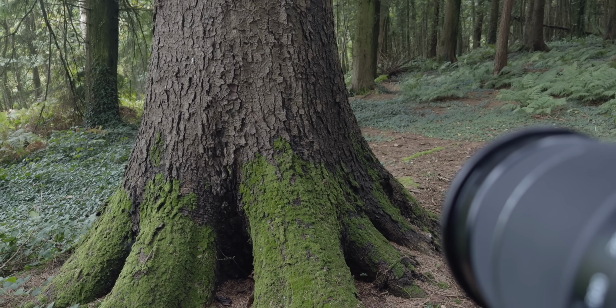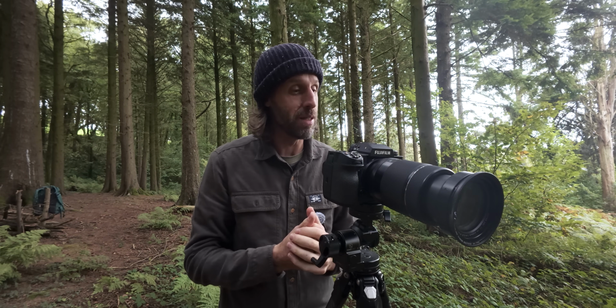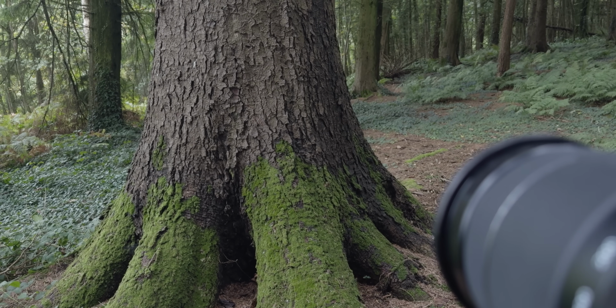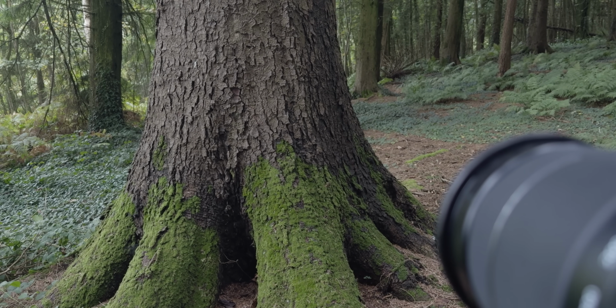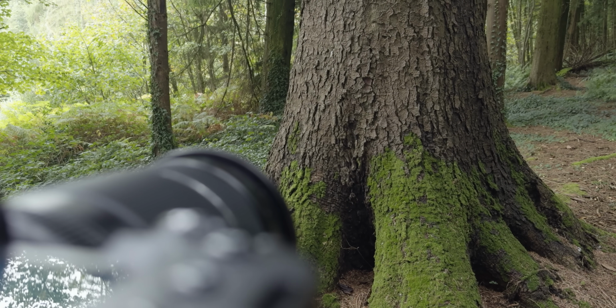So I've really worked on how the light is interacting with the trunk itself. So obviously the light's coming through the canopy of trees here, lighting this side of the tree up. The right hand side of the tree is in shade. So we've got this transition as the light wraps around the trunk itself from light to dark, which I think helps to add a little bit of shape and form to the composition. So it's not just a straight flat on shot.